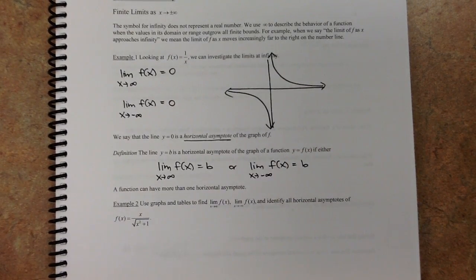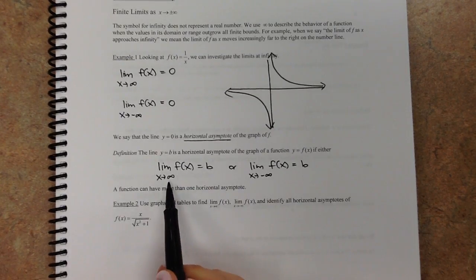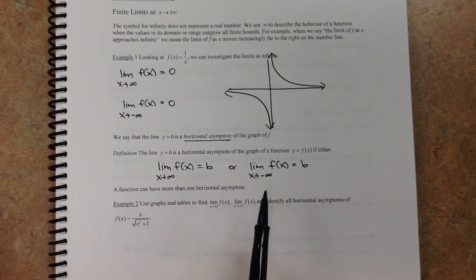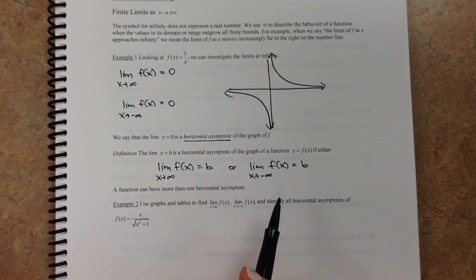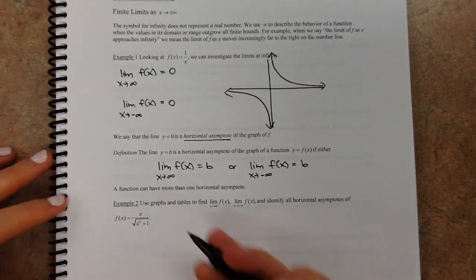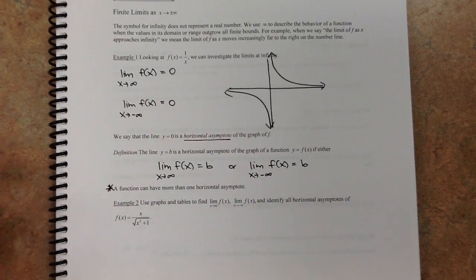It could be one or the other, or both. It's actually possible for a graph to have 2 horizontal asymptotes, because you could have one limit as you go towards positive infinity, and a second, different limit as x approaches negative infinity. So it is possible for a graph to have 2, and we'll deal with some functions like that in the future. Keep that idea in mind.